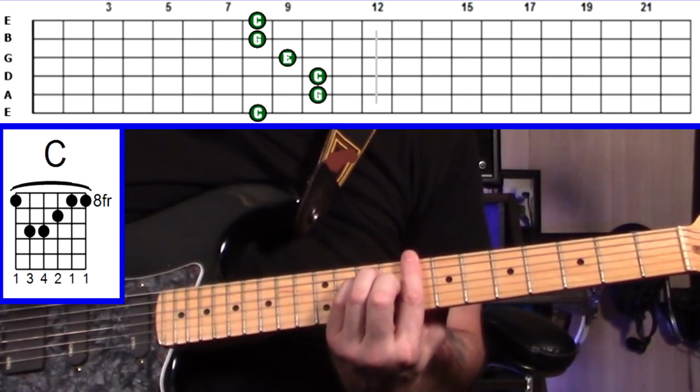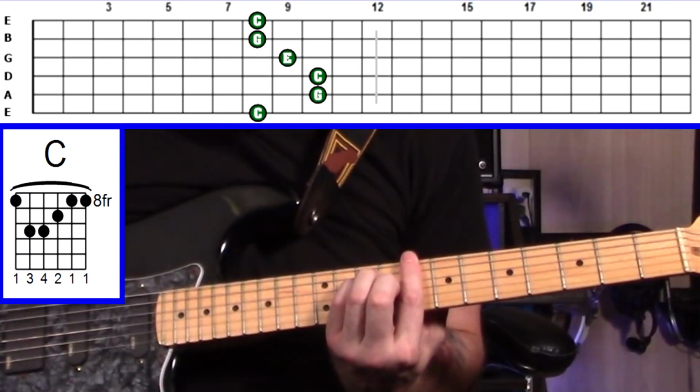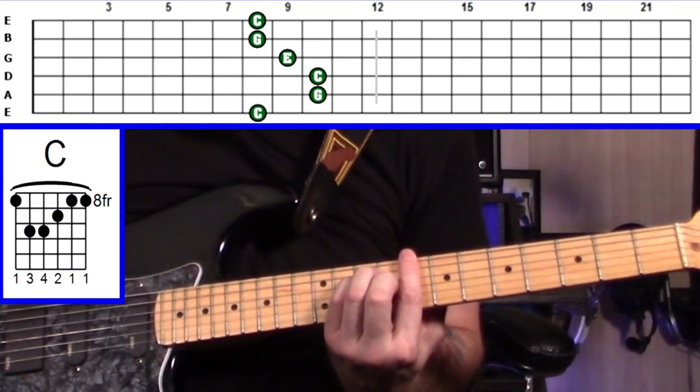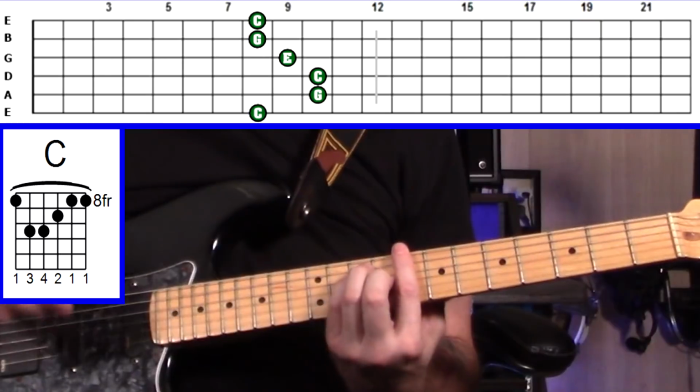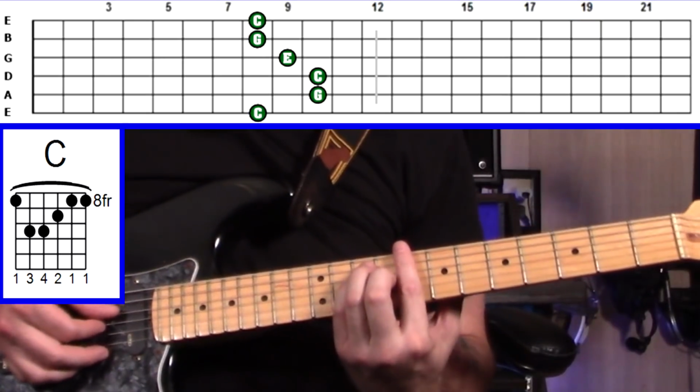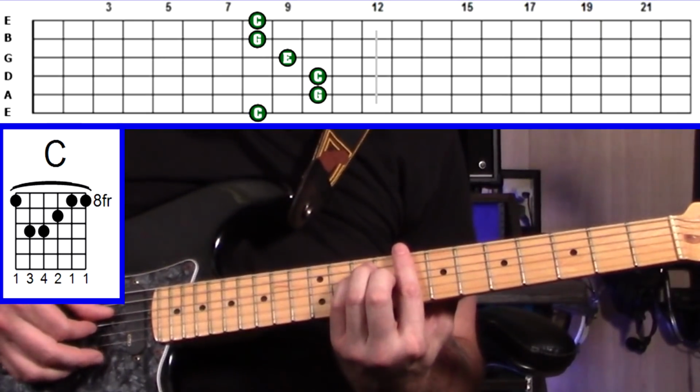If you don't want to be a nerd about it, you could just say it's a basic bar chord rooted on the low E string. It's a C major bar chord. Whatever you want to say. I like to be a nerd about stuff, so I'm going to call this the E shape. So this is a C major chord in the E shape, but I'm just playing the D and G strings.